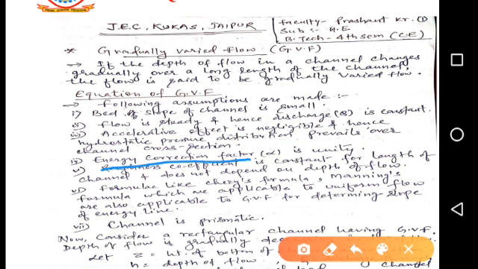It is denoted by alpha. It means suppose in the Bernoulli's theorem we assume that the velocity at both the ends, or you can say at the two sections 1 and 2, will be uniform, but in practical situations it is not possible. So to remove this one we will use a factor like alpha.